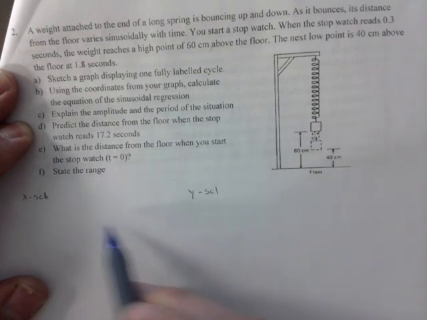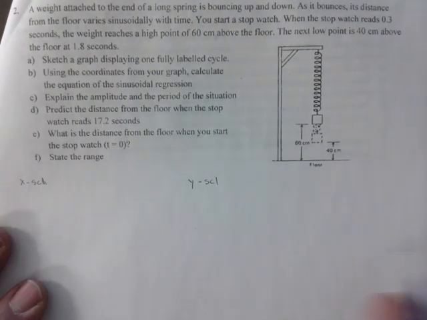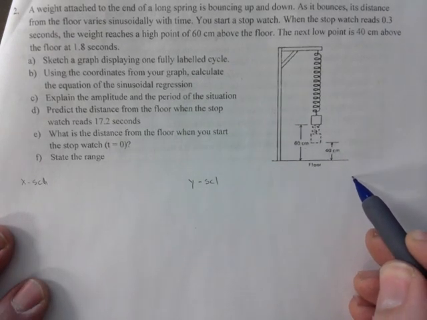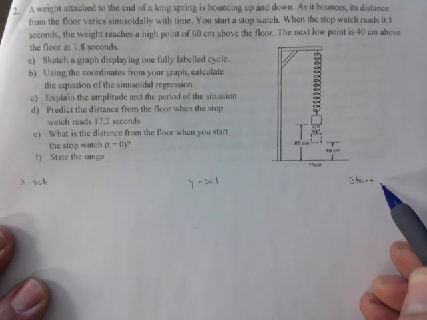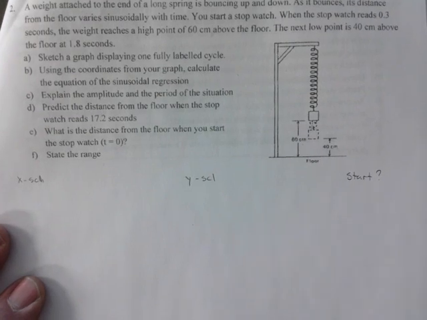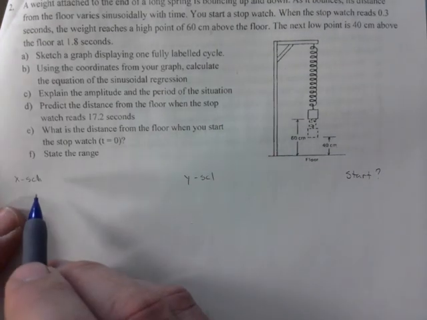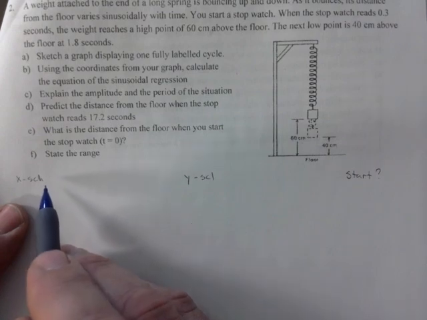Sometimes you will be given everything, it's nice and easy, you just go with it, but not always. And you also want a starting point. Does the question kind of give you a starting point, which will be max, mid, or min? 99% of the time, you'll start either high or low. Okay. And so for X scale, it doesn't tell me.